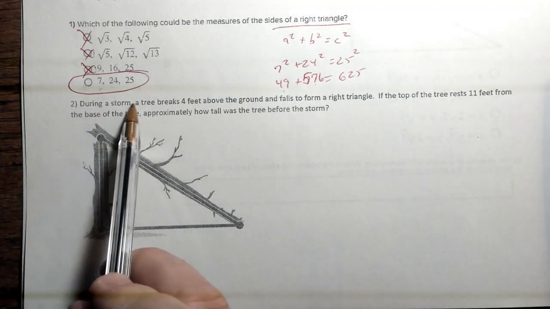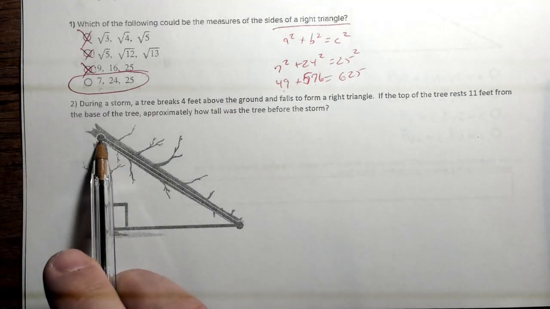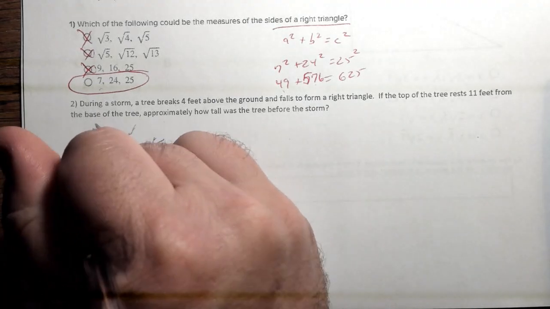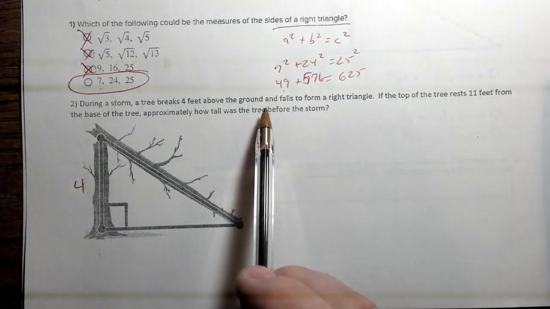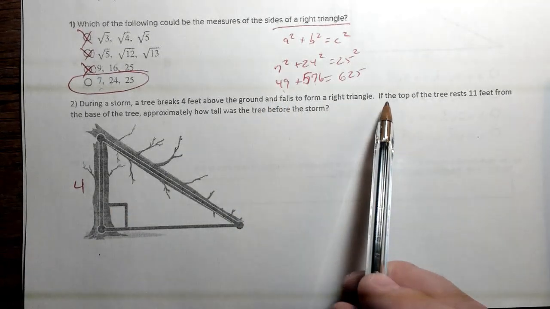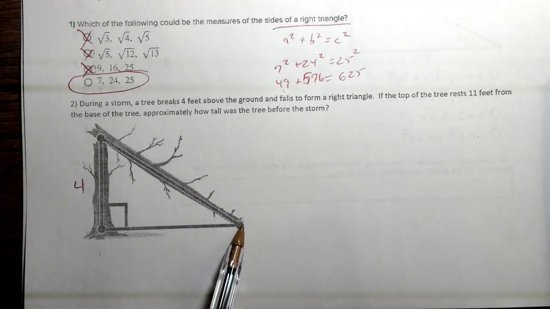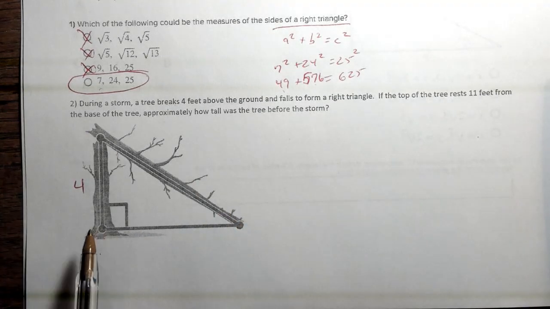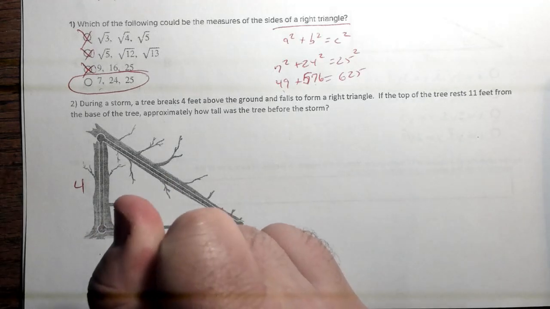So during a storm, a tree breaks 4 feet above the ground. So if it breaks here, this is the ground, that's 4. You guys are always scared of these word problems. And it falls to form a right angle. If the top of the tree rests 11 feet from the base, so top of the tree, base, 11 feet.